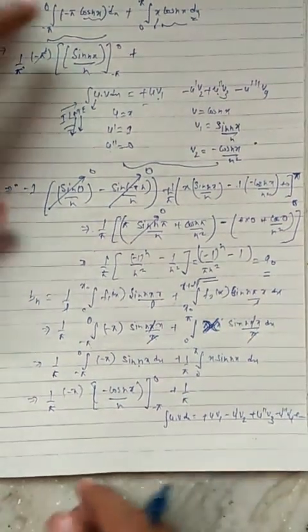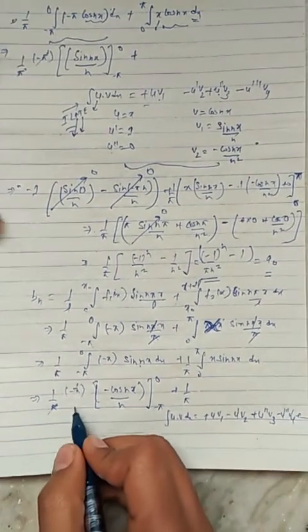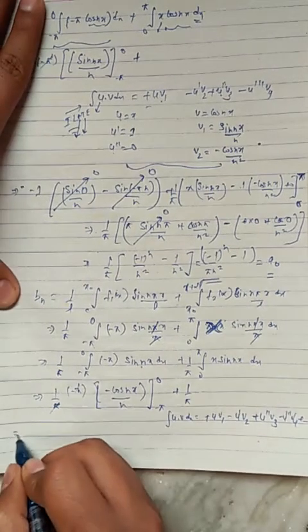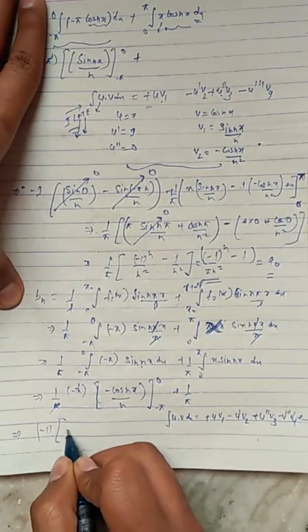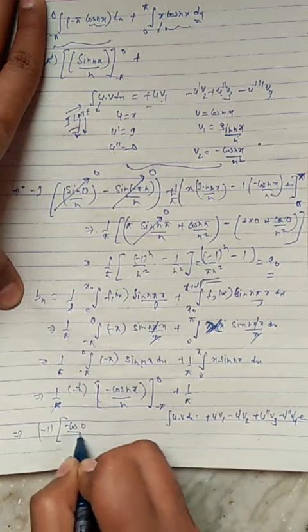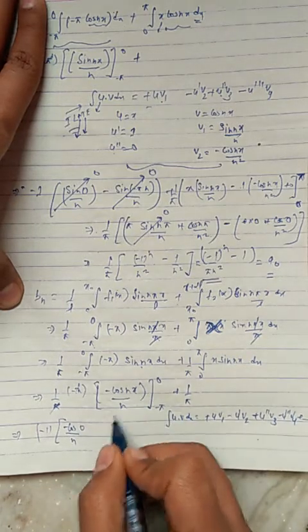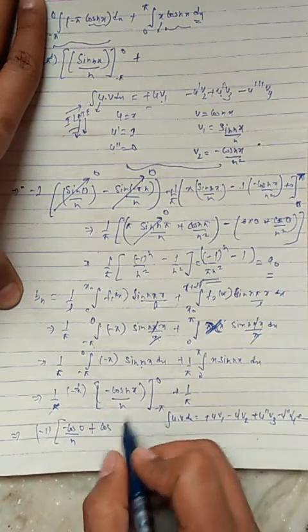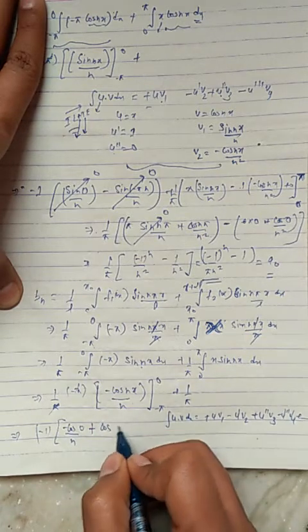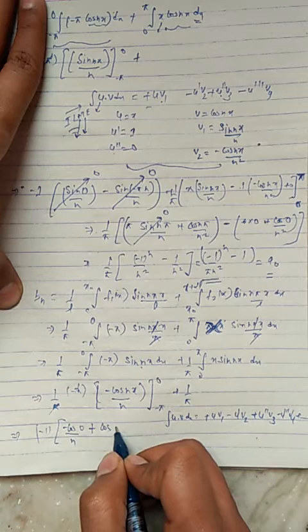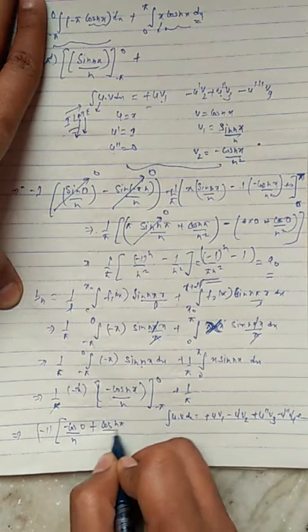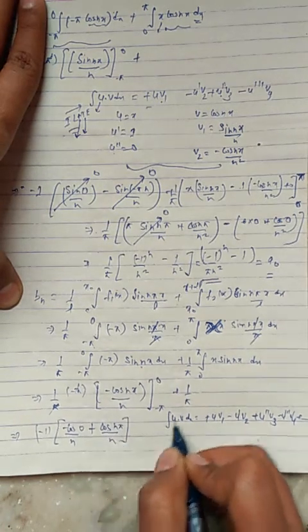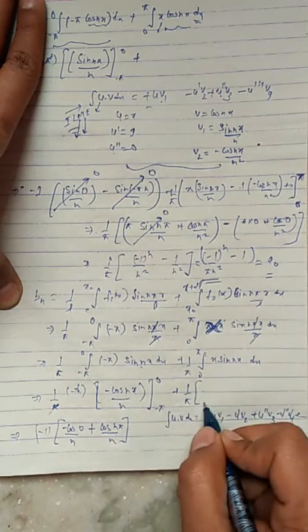Now this became minus pi, so pi cancel, minus 1 into minus cos 0 by n, applying upper limit minus cos of minus... minus plus cos of minus n pi, that is cos n pi upon n, plus 1 upon pi.